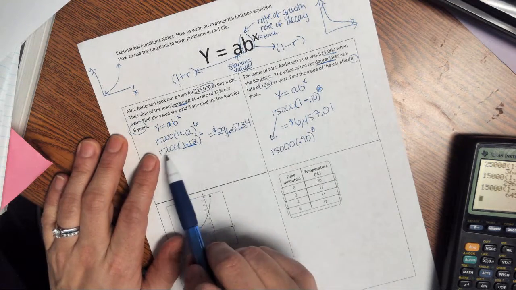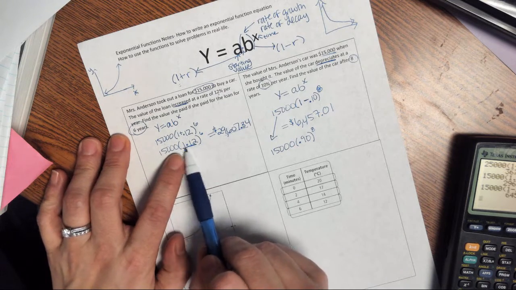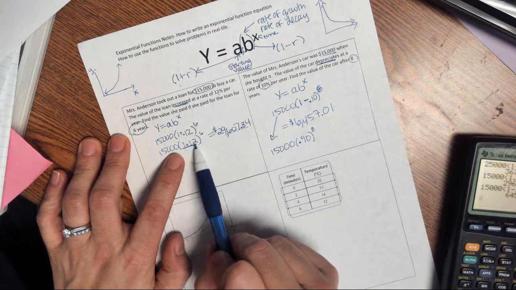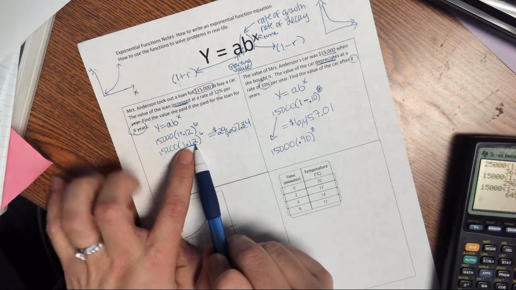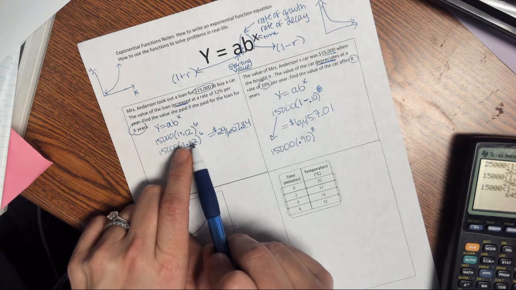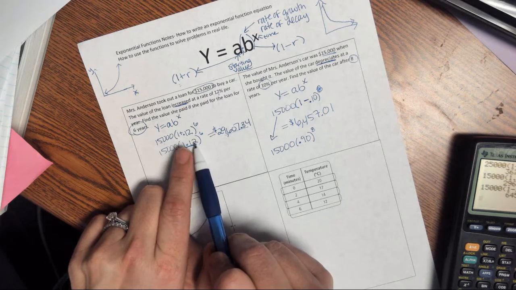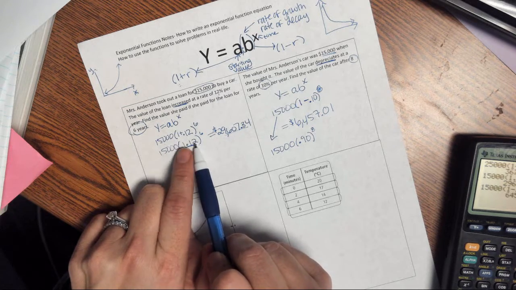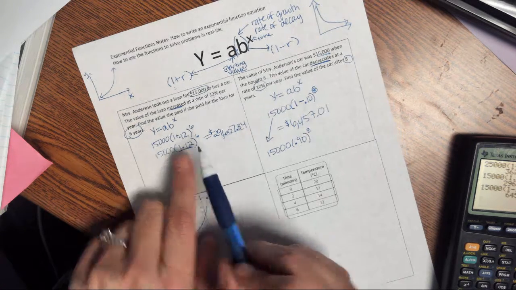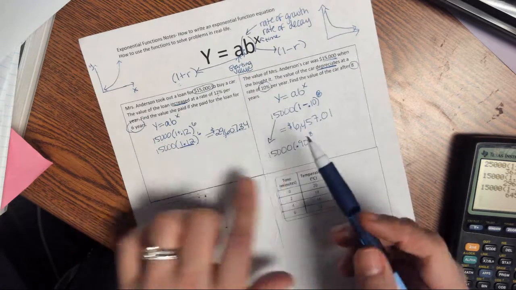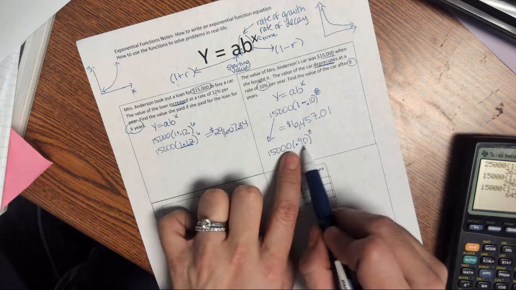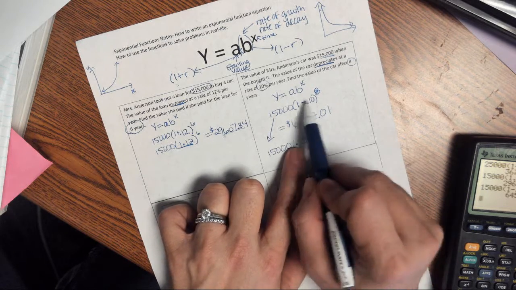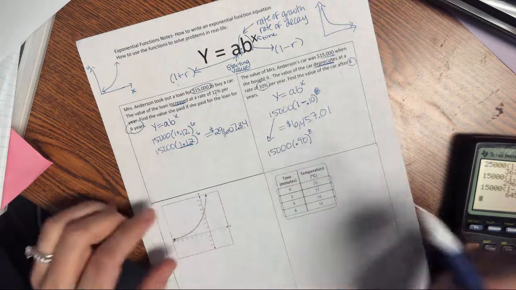So in this one, the A is 15,000, and the B is the whole thing together, 1.12. Starting point or starting value of the loan, the rate of growth here, because the loan is increasing at a rate of 0.12, so it would be 1.12. This one would be 15,000 is your A, but 0.90 would be your B, because it's decreasing, it's decay, so it would be rate of decay.